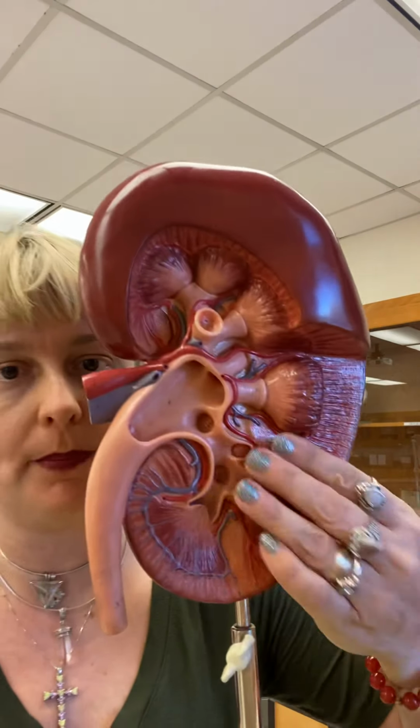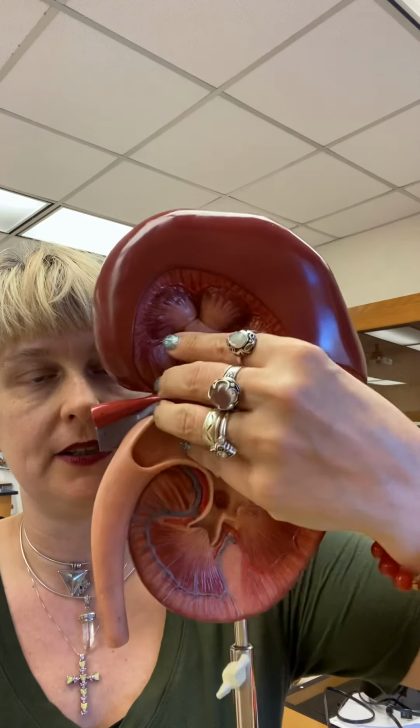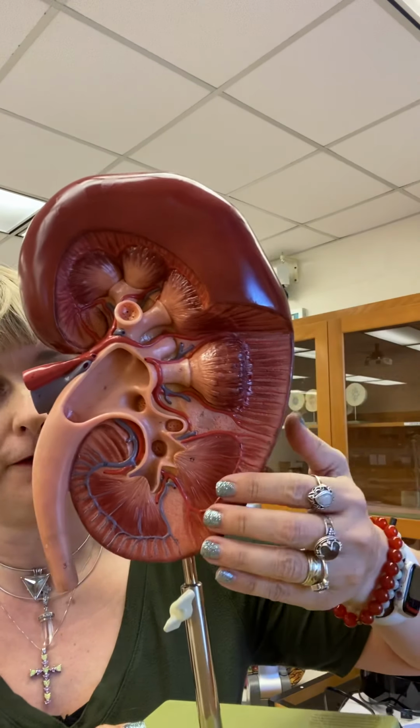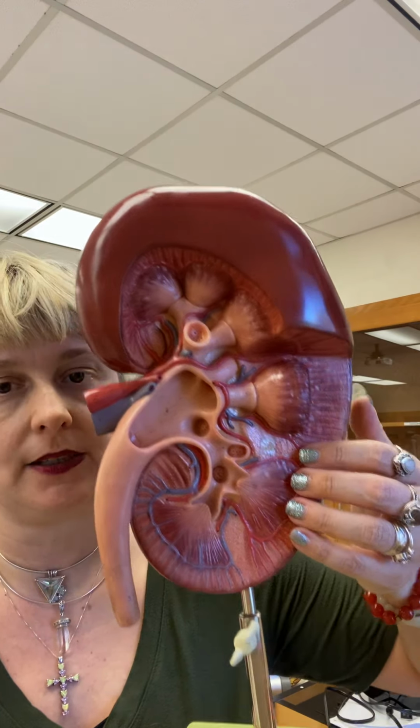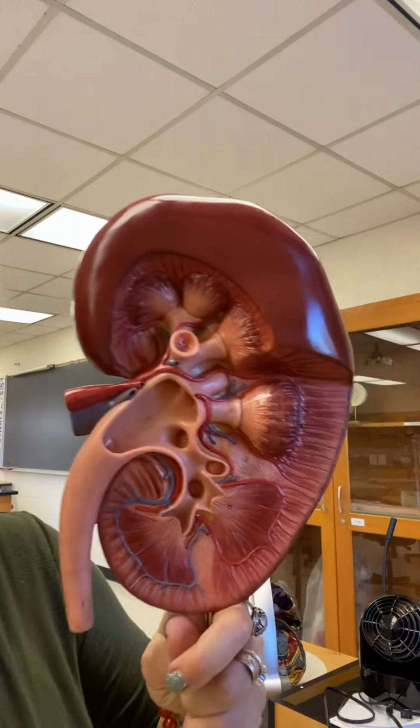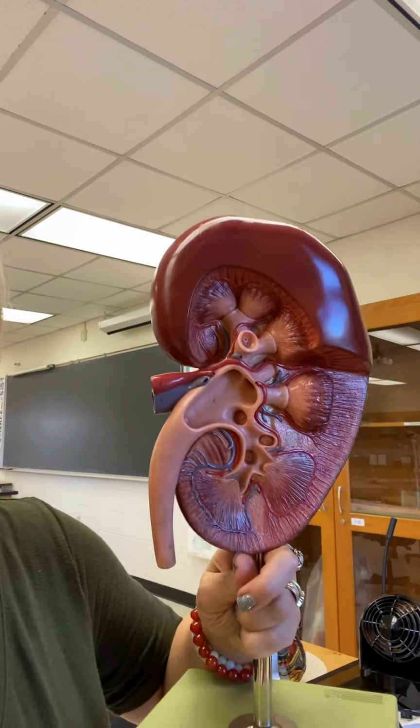And if you remember, the medulla is the center, the cortex is the outside. Most of the portion of a nephron is around the cortex, but the loop of Henle and the collecting duct are going to be in the medulla. All right, so let's go over some structures in the kidney before I go on to the nephron.